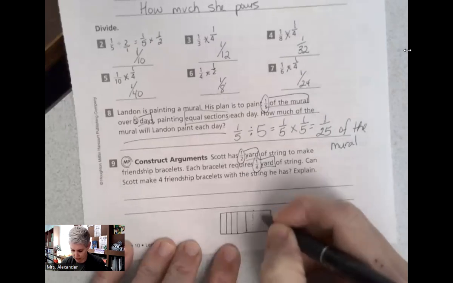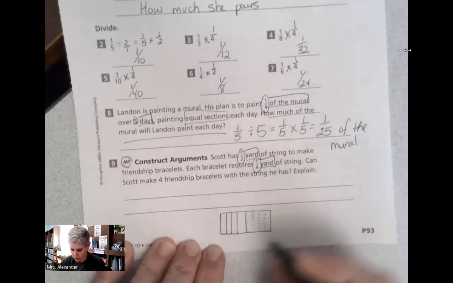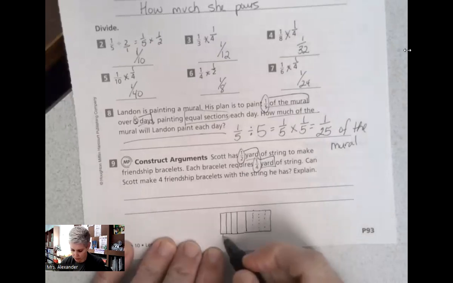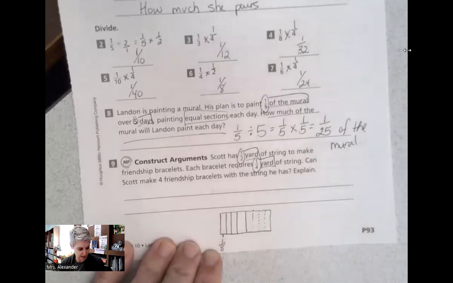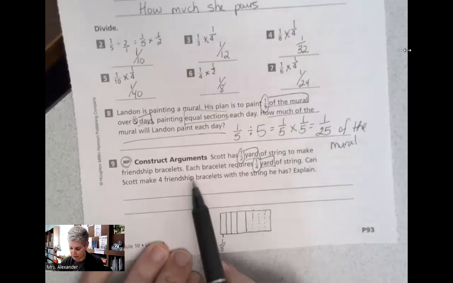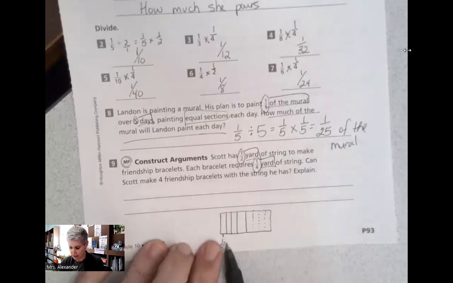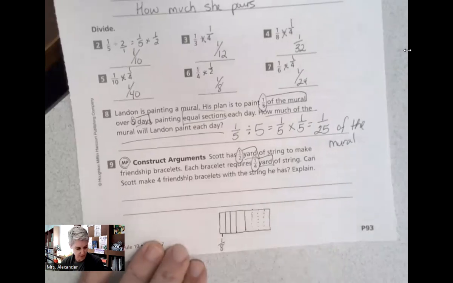If he had the rest of the yard, we would want to divide it. So how much is this? That would be 1/8. So can he make 4 bracelets if each bracelet is requiring a fourth of a yard of string of the 1/2?